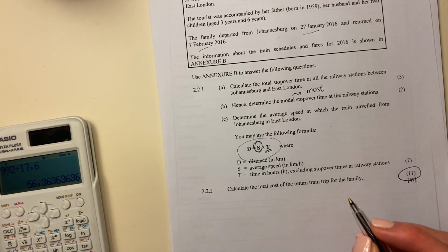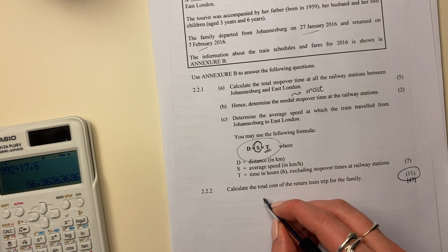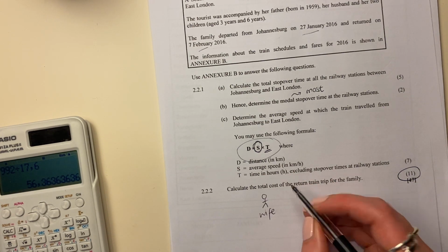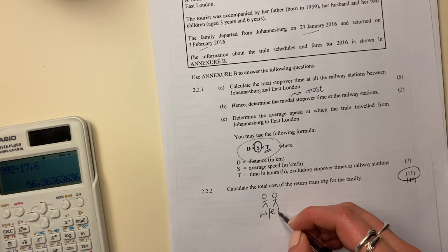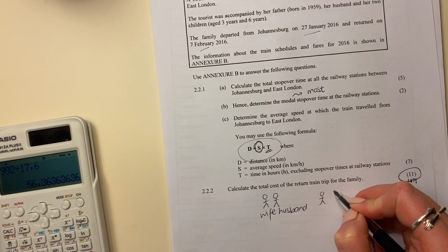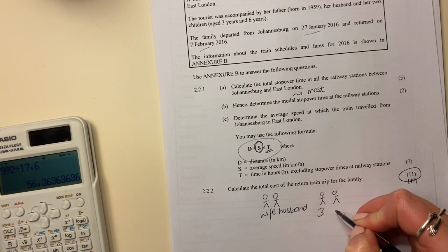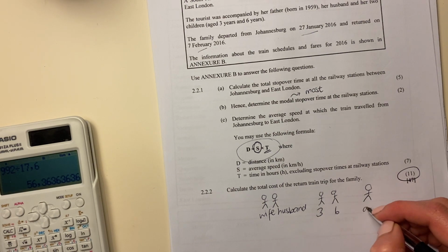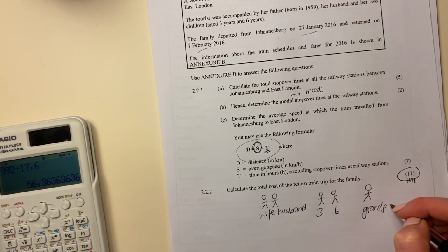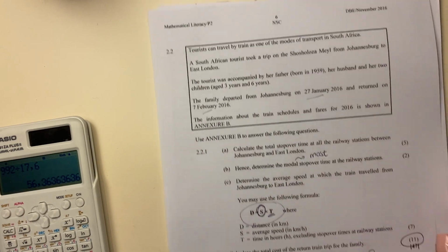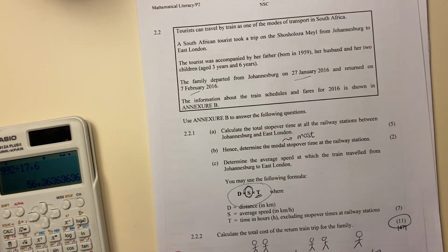Now, let's make sure that we understand this family. So we have the wife, and then we have her husband, right? And they have 2 children. And the one kid is 3 years old and the one kid is 6 years old. And then they have, and I'm just going to call him Grandpa. And the reason I'm calling him Grandpa is because he is the father of the wife. Okay, so that's Grandpa. Now, how old is Grandpa?